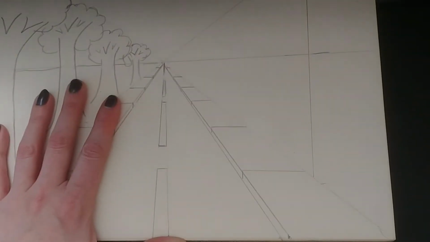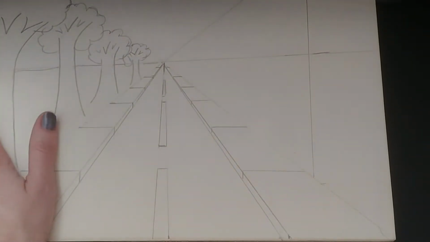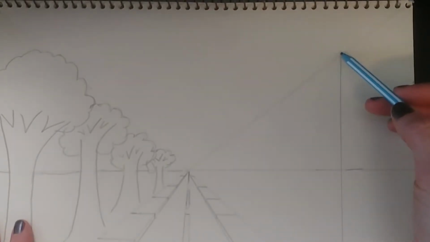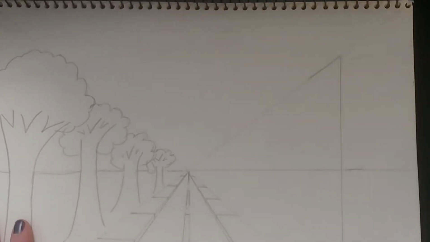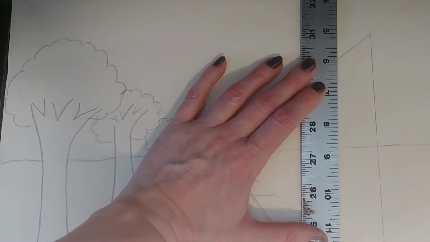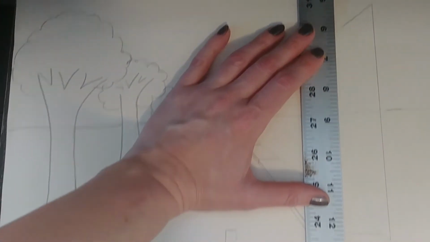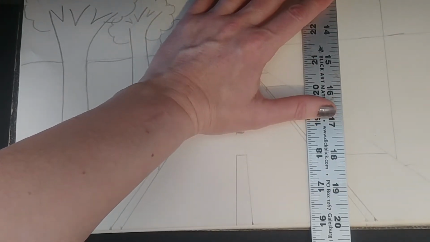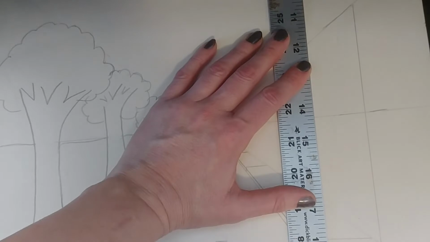Doesn't look much like a building now, but it will. I am going to use this guideline to tell me the top of this part of my building. And I need to decide how wide my building's face is, the front of my building. I'm going to go over however wide I want it to be. And again, I'm going to try to line my ruler up with the bottom of my paper nice and straight.